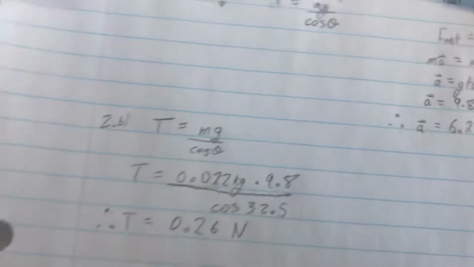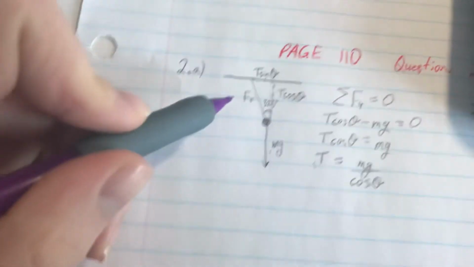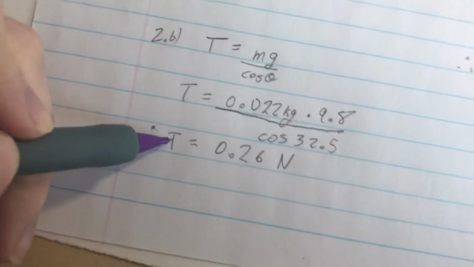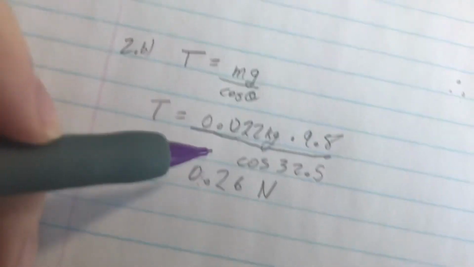So the force of tension, I'm writing T, but it means Ft, it's the same thing. The force of tension in the string is 0.26.